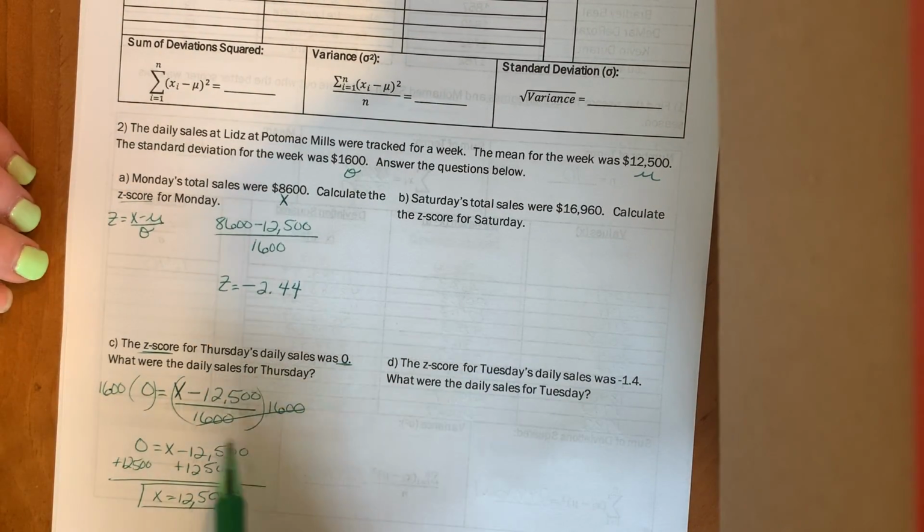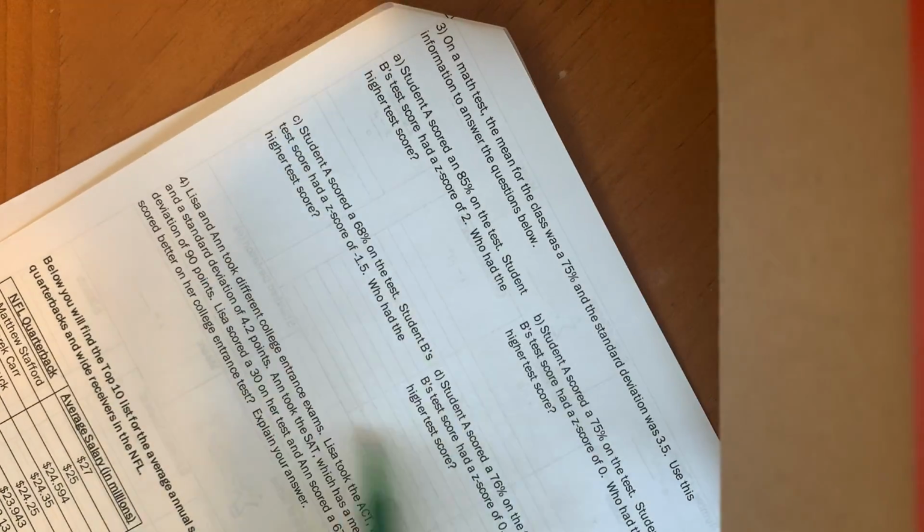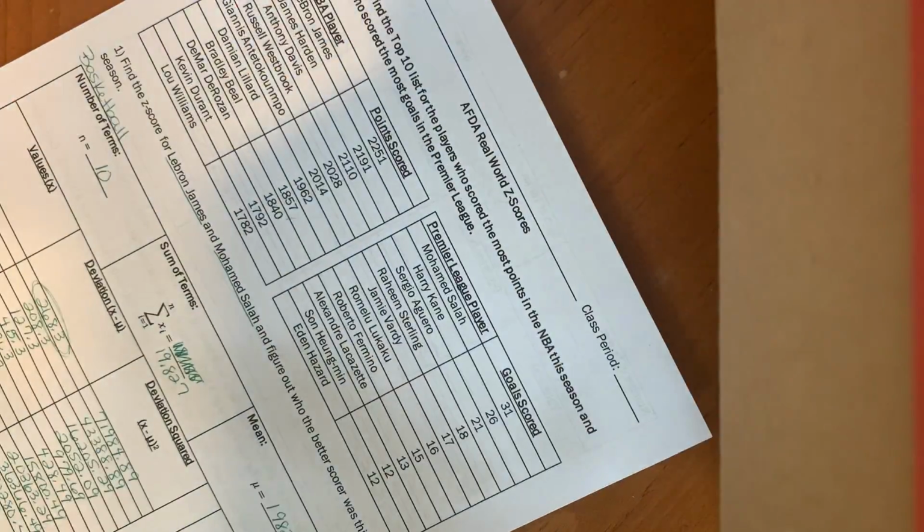We're going to do the same idea over here on part D. And that is basically the gist on number 3, same idea. On number 4, you're kind of doing the same thing that we did on the front. If you have any questions at all, please let me know.